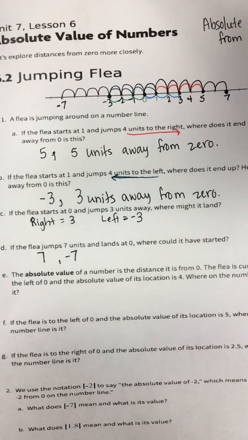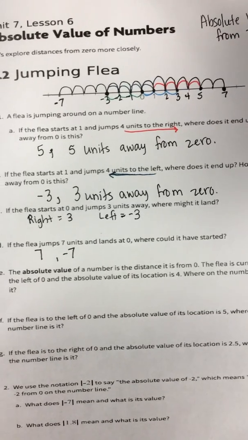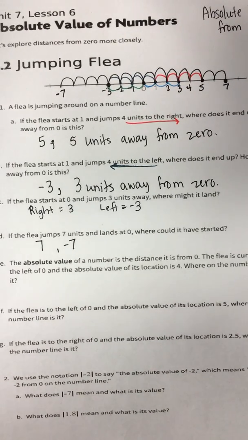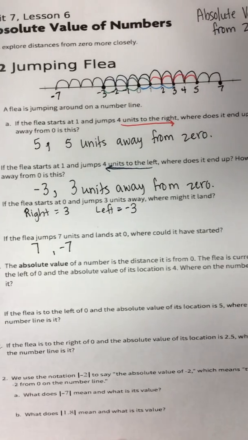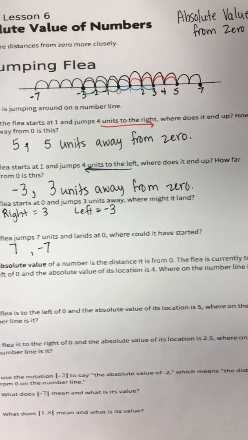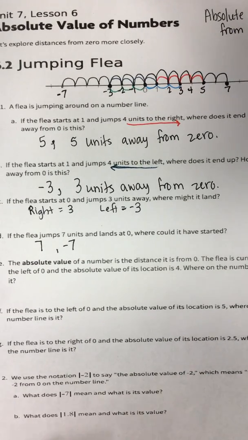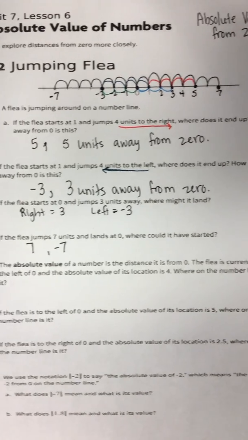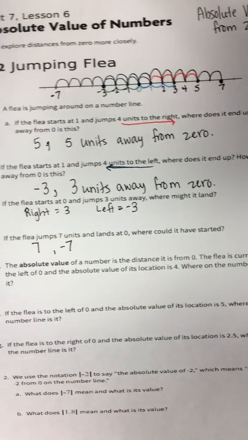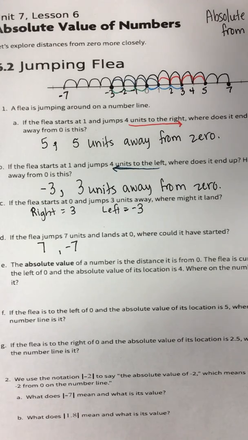So what is the same between those two numbers? Those 7 and -7, they're both what? They're both 7 away from 0 in either direction that you go. All right, E says the absolute value of a number is the distance from 0. The flea is currently to the left of 0, and the absolute value of its location is 4. Where on the number line is it?